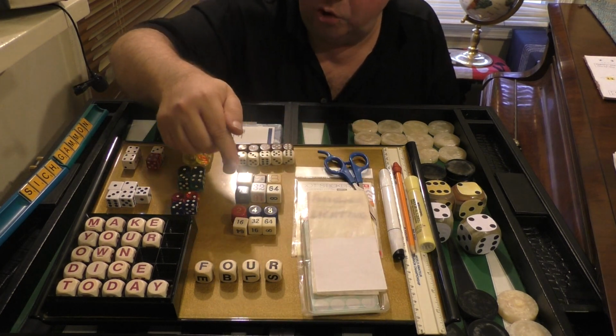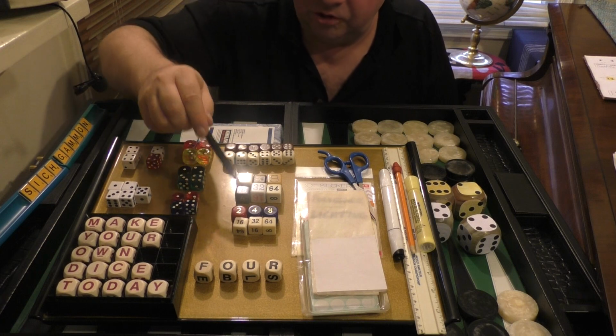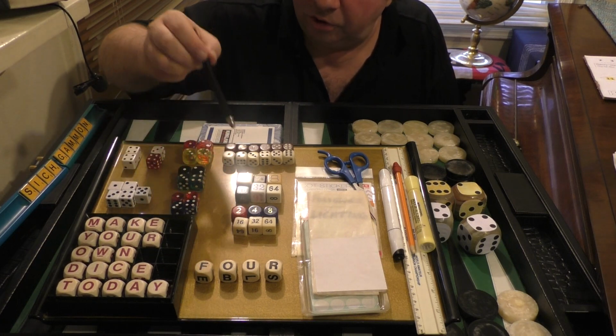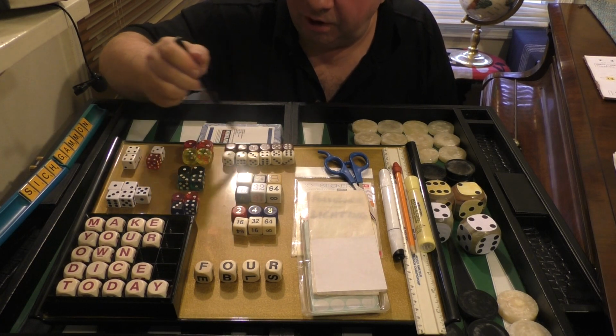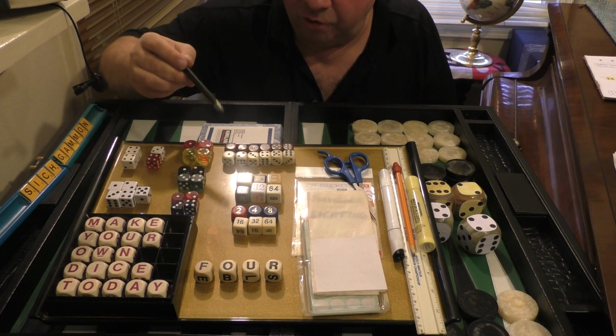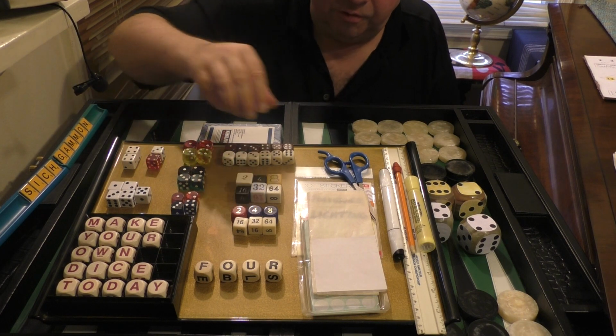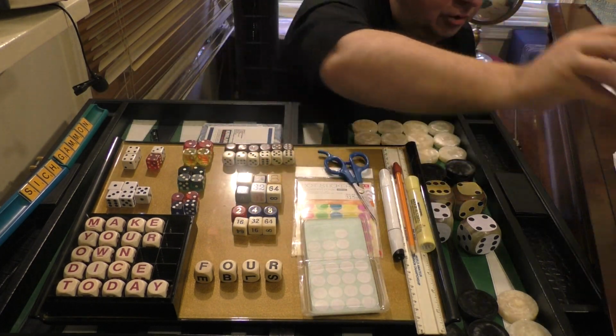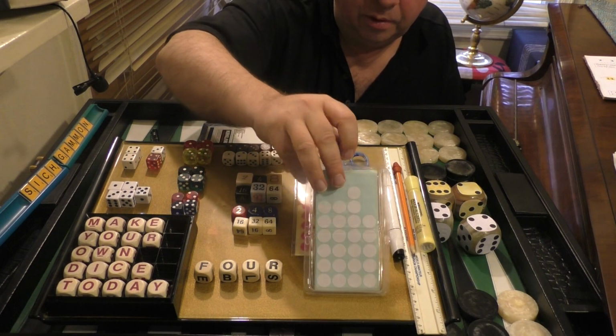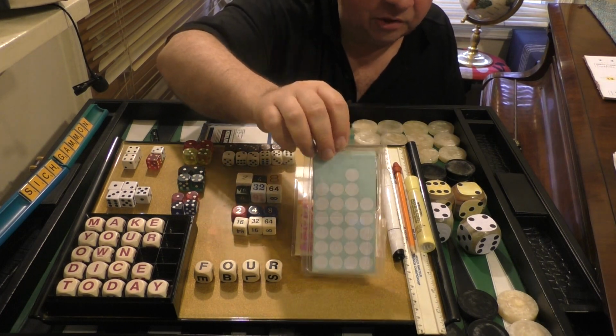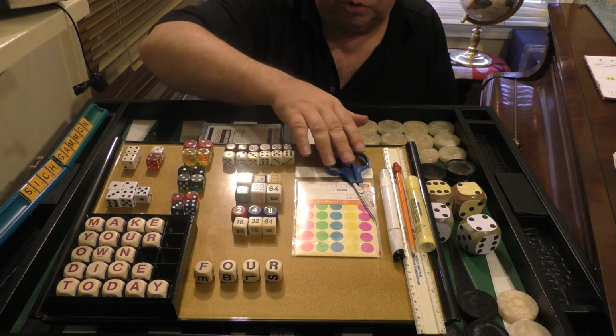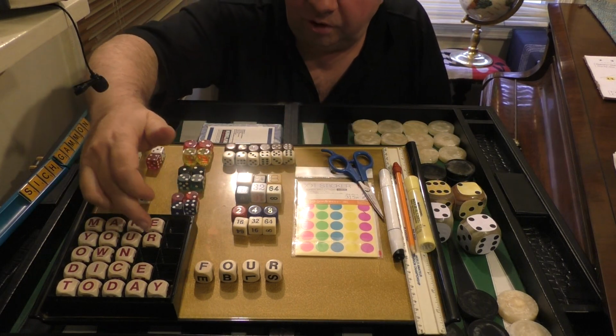If you've got rounded corners on your die, which these have, and the Boggle cubes and all these backgammon dice happen to have rounded corners, you can use circles, preferable, if you got the right size. And you can even get them in color, which is what I used. I used Boggle cubes.